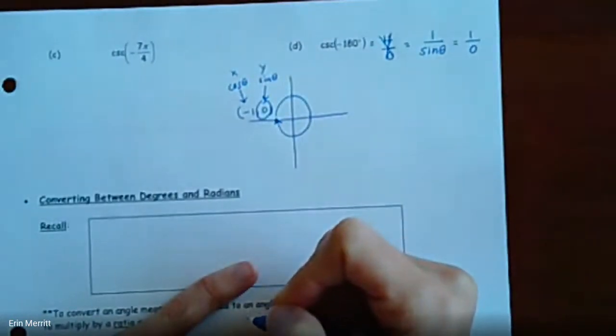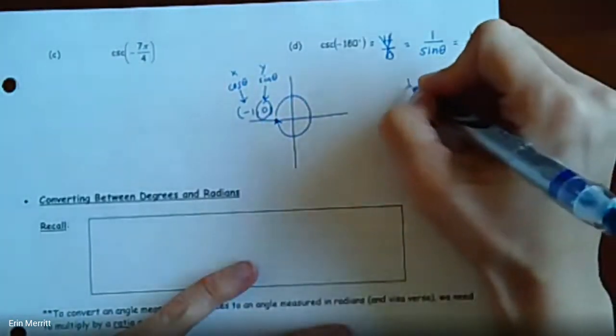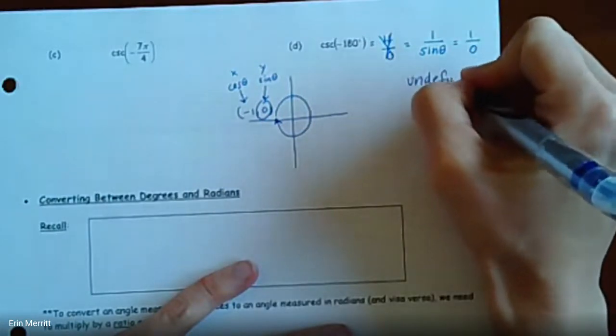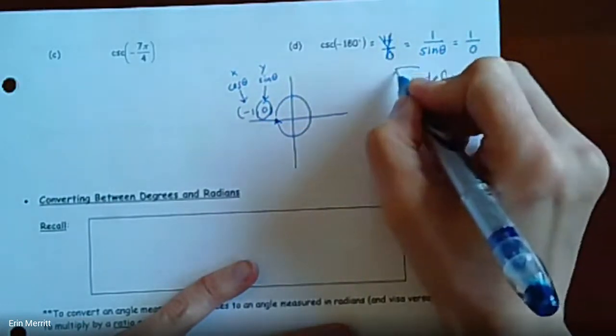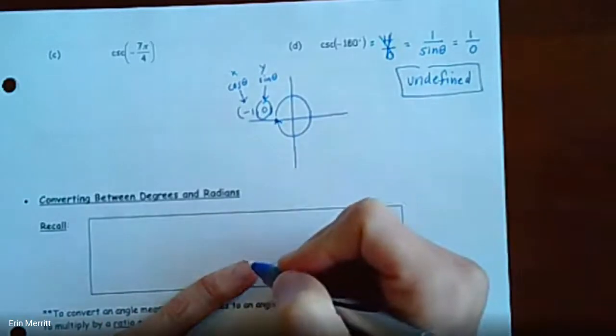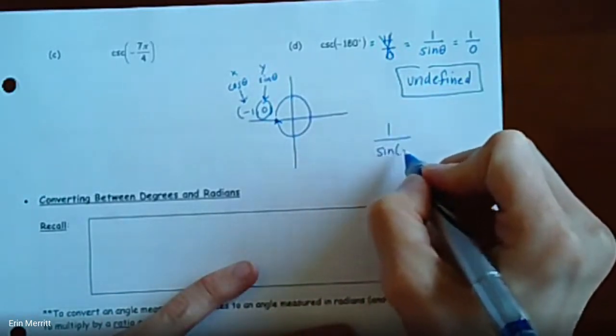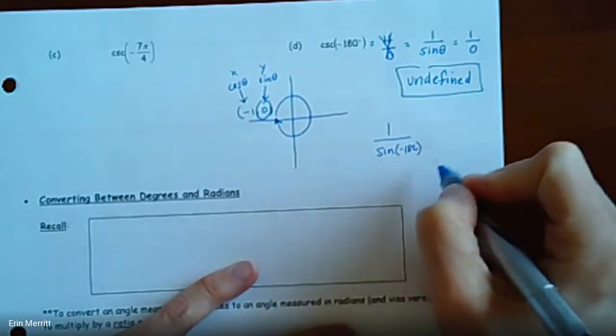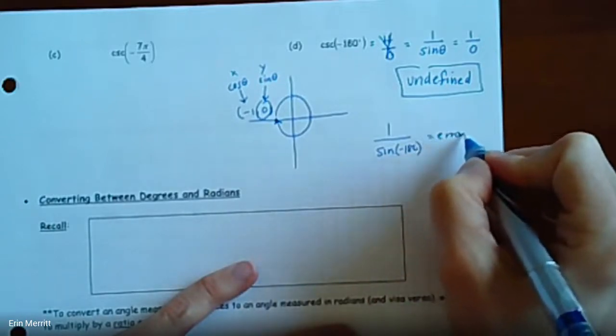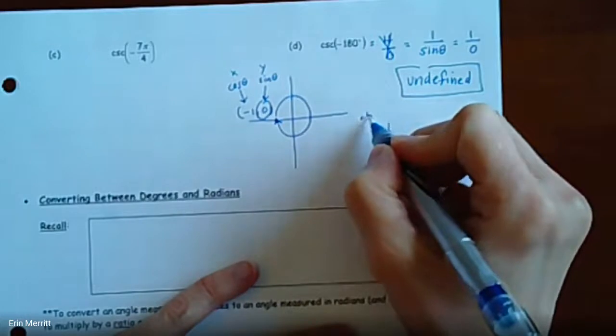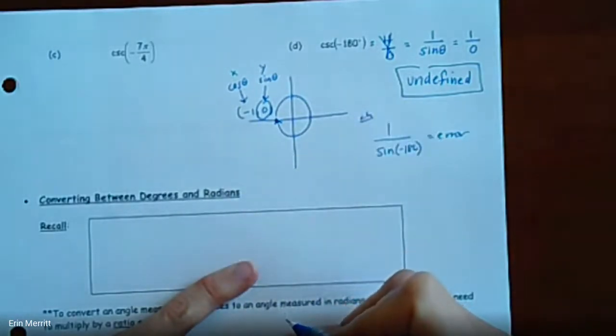Well, 1 over 0 is going to end up undefined. And if you do this one on the calculator, you would type it in as 1 over sine of -180. It should give you an error. So that would be your little check on the calculator.